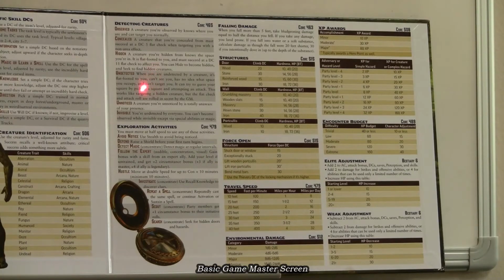Next up we have the fourth panel, and it's going to start with some pretty important rules, which is detecting creatures. Stealth and detection in Pathfinder 2nd Edition is a pretty specific rule set, so it's nice to have these reminders available. Underneath that you're going to have exploration activities, which just gives you some reminders of some of the strategies that characters can employ while they are in exploration mode.